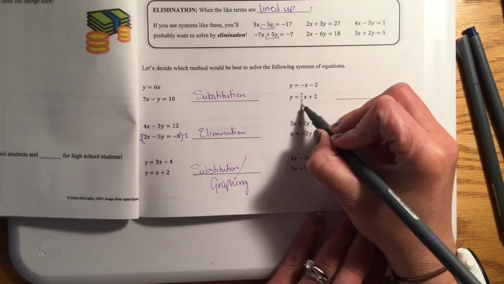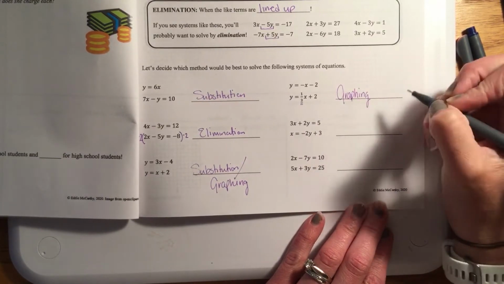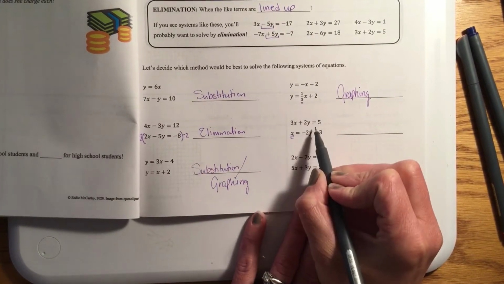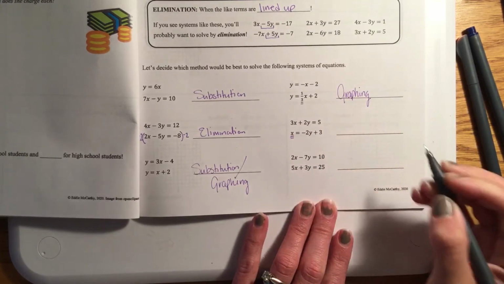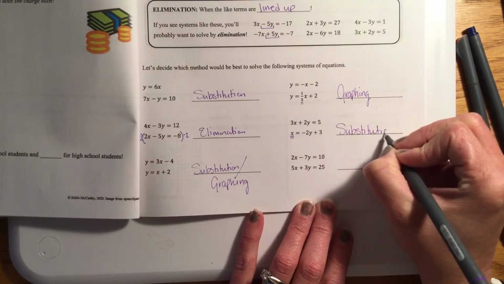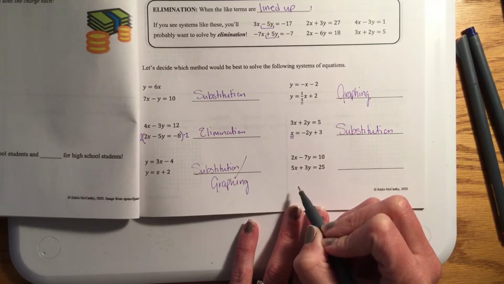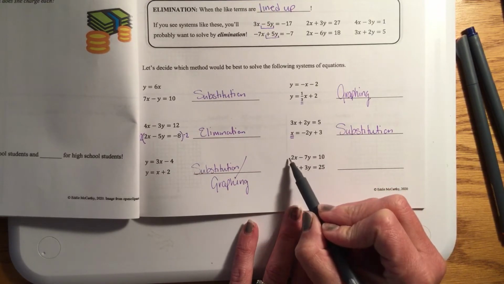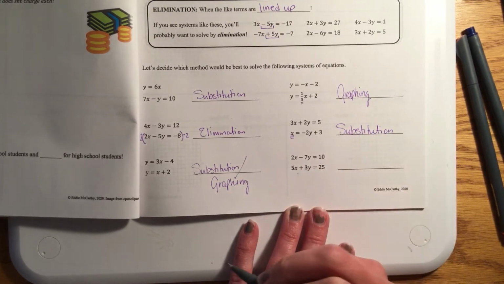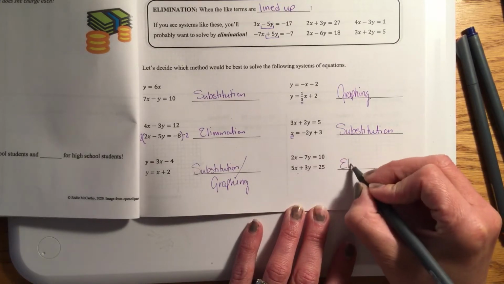The next one, because I have this fraction, I would probably go with graphing. The next one, I have this x by itself. This is in standard form. This isn't in a nice form at all, so I would definitely use substitution. And then the last one, my terms are lined up. I would probably multiply. You could either multiply by a 5 and a 2 or a 7 and a 3. You could get these to 21 is probably what I would do to get them to match. So I would use elimination.